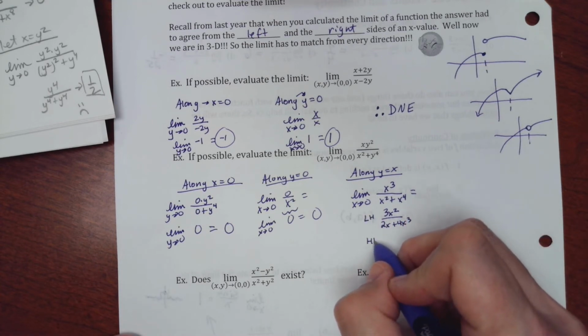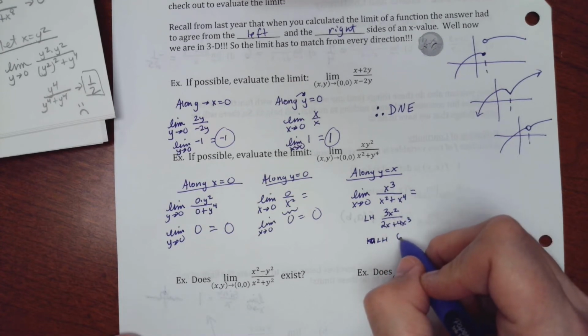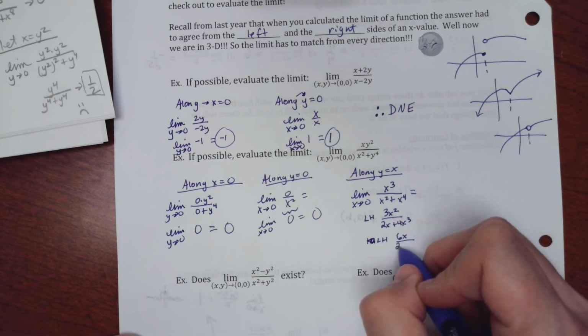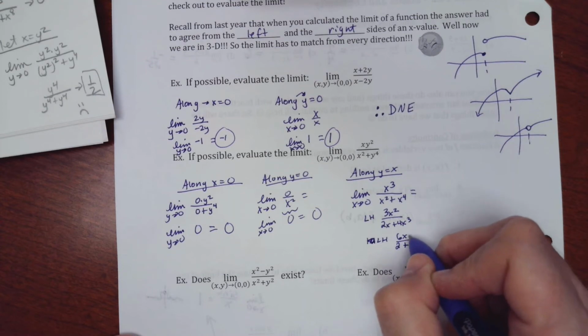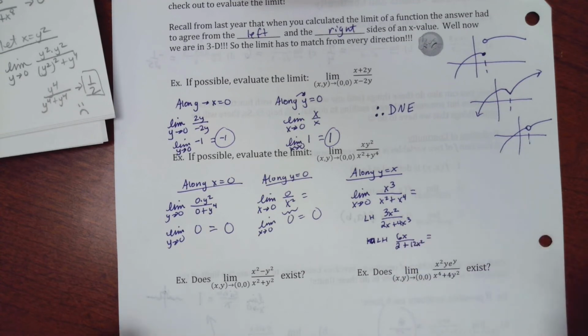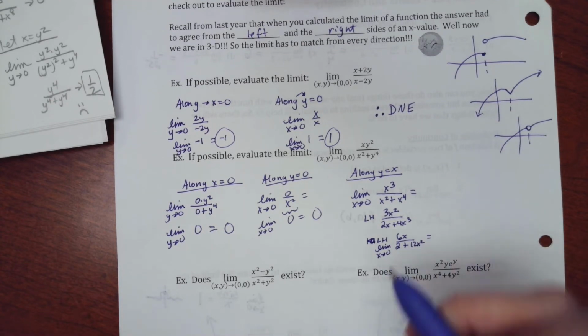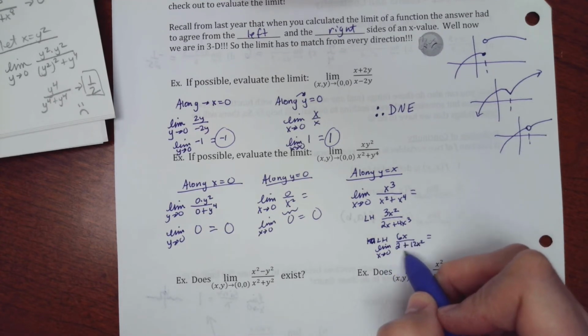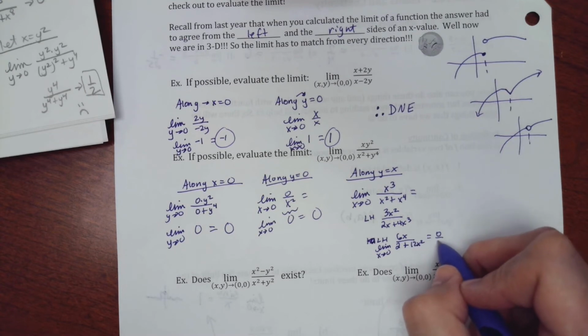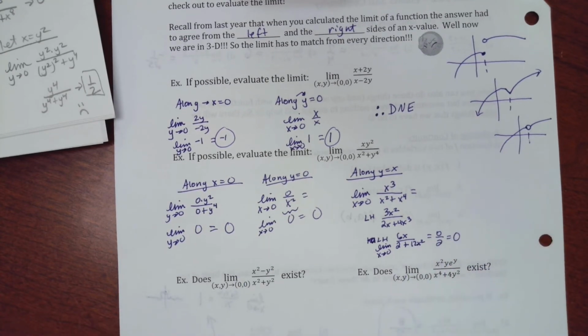So let's do L'Hopital's again. I do it again, I get 6x over, this turns into 2, plus, and then the, let's see, 12x squared. All right, so I'm still doing my limit there. I probably should be writing limit there, but I didn't. All right, so now look, I have the limit as x goes to 0. Now I can plug in a 0, because the top turns into 0, but the bottom is a 2. So 0 over 2, 0. Okay, all right, so it's looking good. Look, I got 0 all these times.